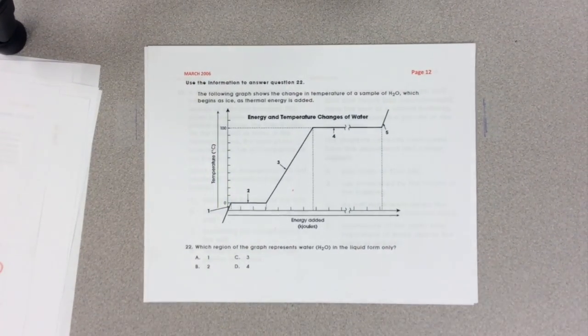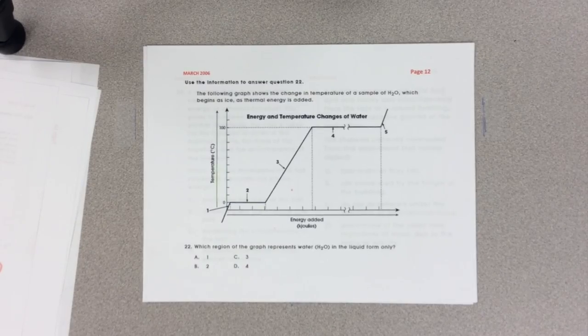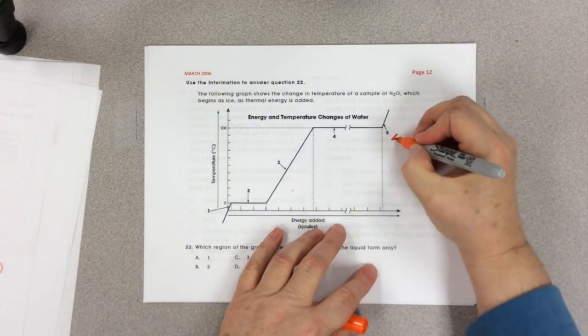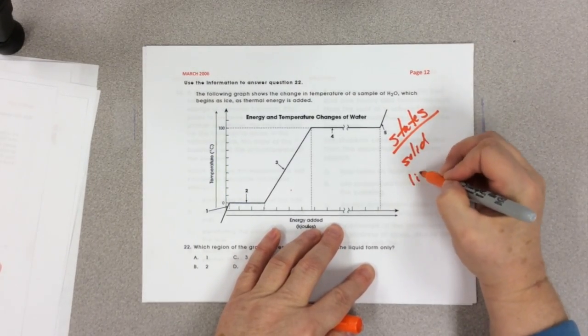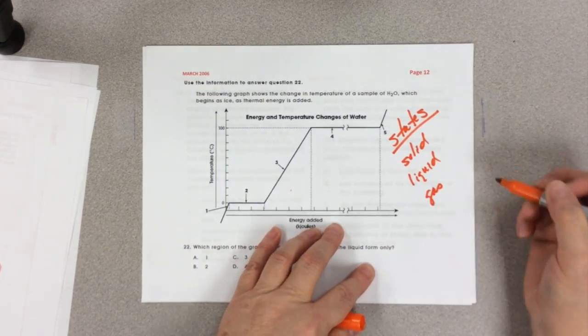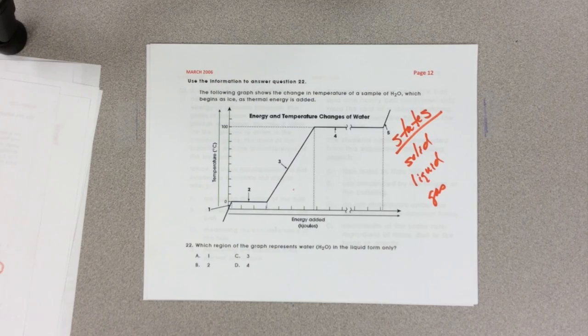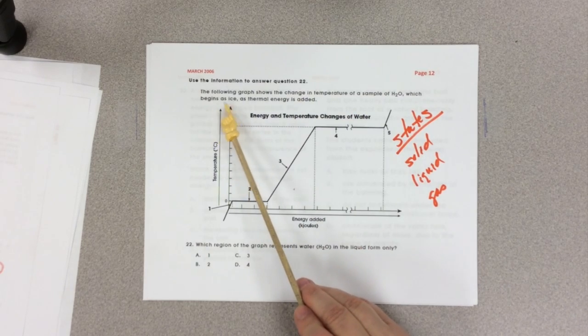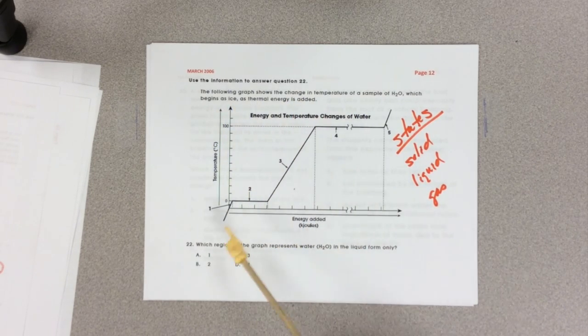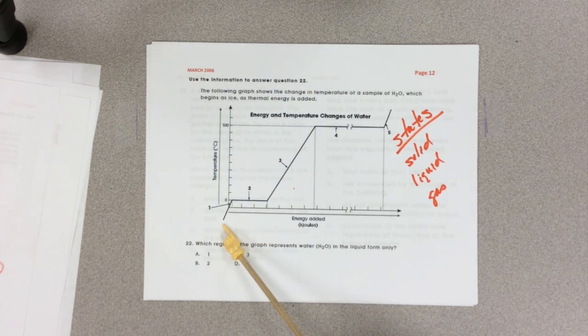Here we have a graph. This is about different kinds of energy transformation. This is from states of matter, and that would mean your solid, your liquid, and your gas. So this is an example of the change in the sample of water, which technically begins as ice, as thermal energy is added. Down here we have ice below the freezing point. So the ice is being heated up to 0, which is its melting point. But since we're going in this direction, our frozen ice is going to start to melt.